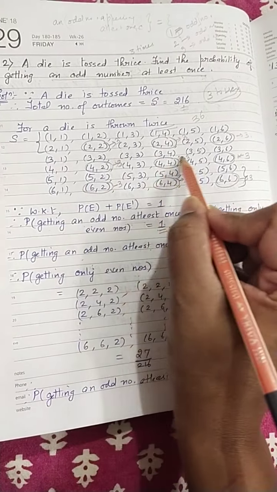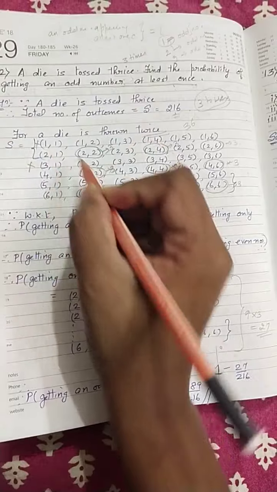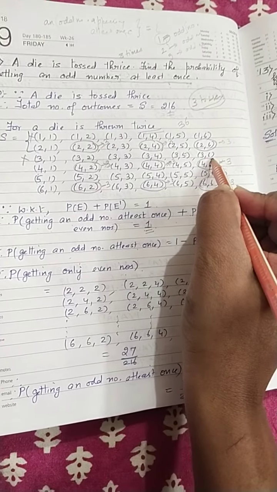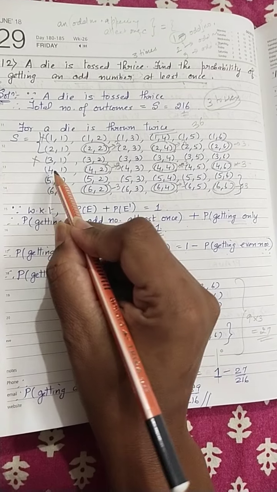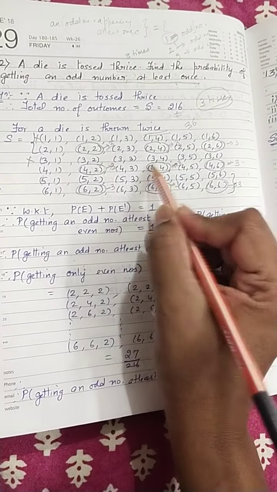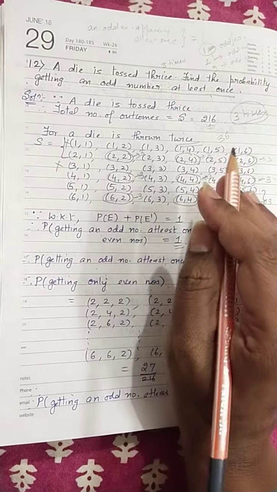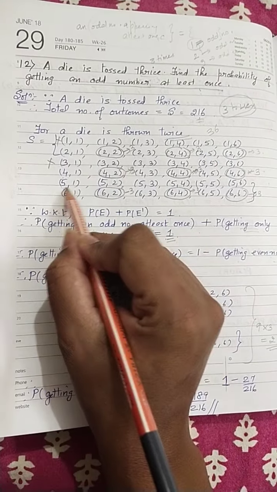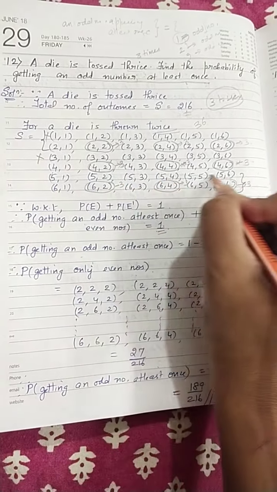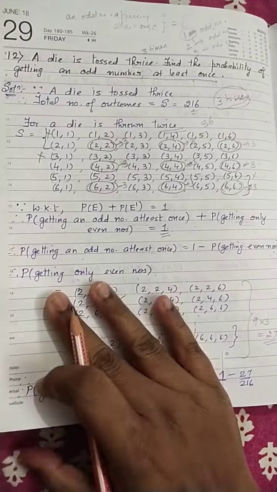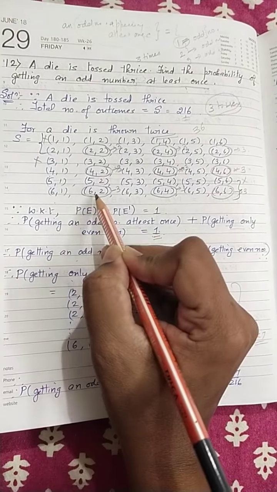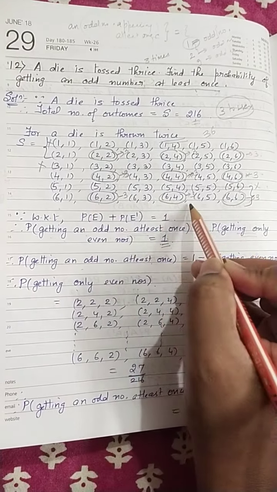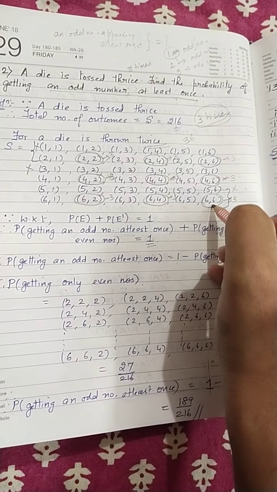Again, the next row is not used because it has odd numbers. Coming to the next row, 4 comma 2, 4 comma 4, 4 comma 6, both are even. Similarly the next row we cut, because we want only even numbers. Now the last row: 6 comma 2, 6 comma 4, 6 comma 6.